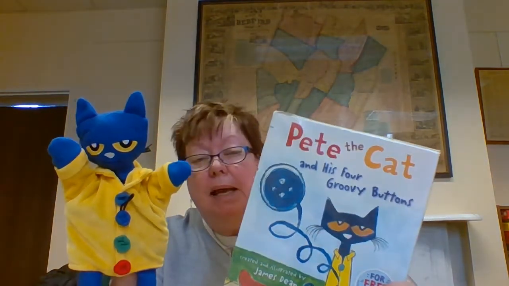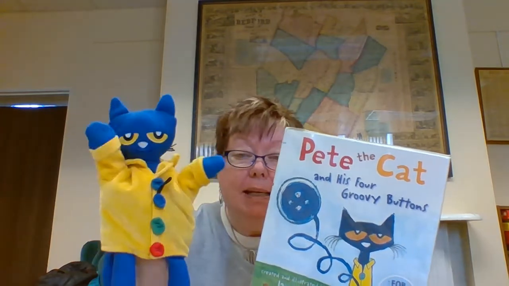Today I'm going to read you a story about Pete the Cat and his four groovy buttons. Pete is here with us this morning to help me read the story. But before we start to read, I have a question for you. What are these things? If you said buttons, you are correct.